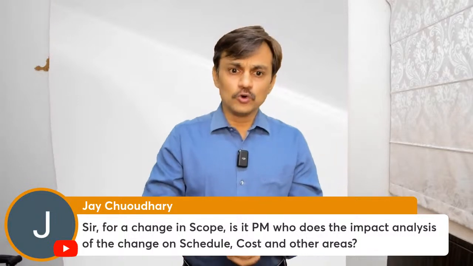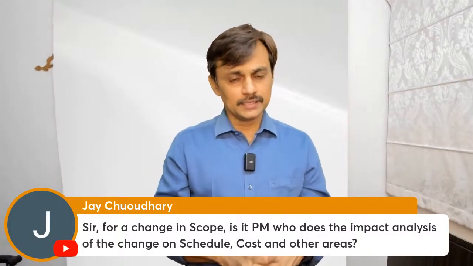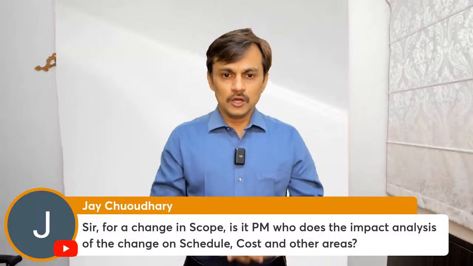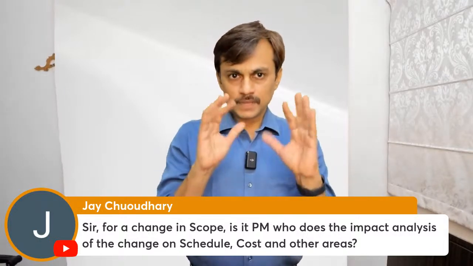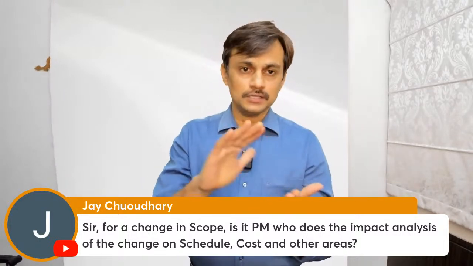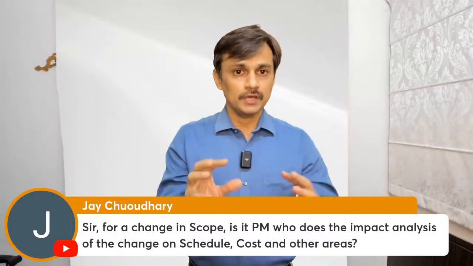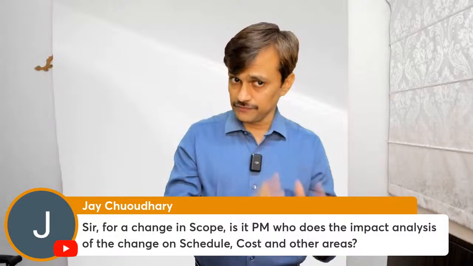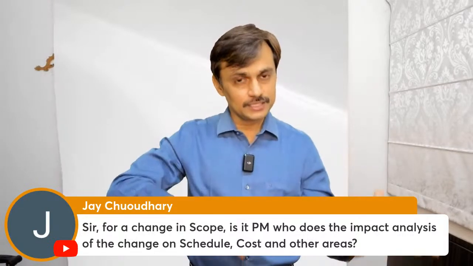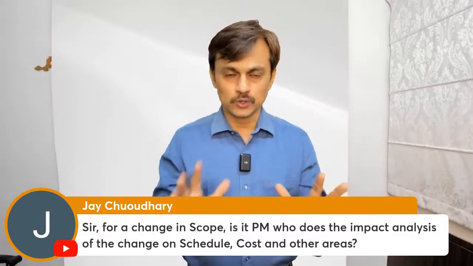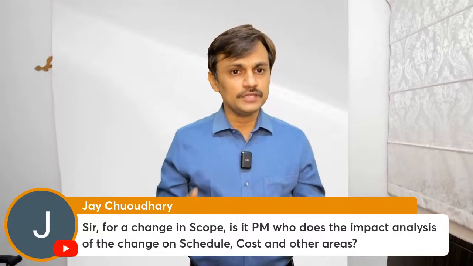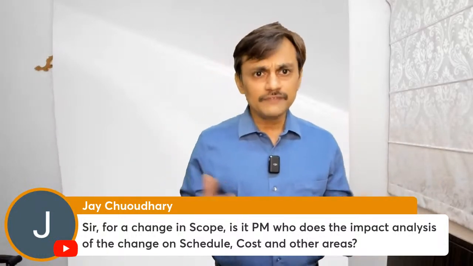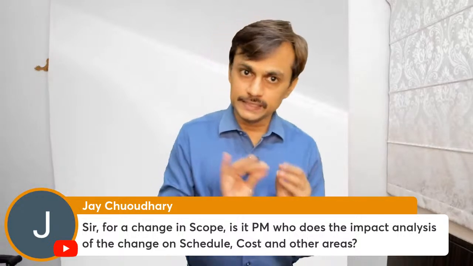For a change in scope, is it the PM who does the impact analysis of the change on schedule, cost, and other areas? Really, it depends upon the overall organization structure. If you are in a matrix organization or a projectized organization, things may be different. You may have a weak matrix or strong matrix, and that all plays a role. But generally, if the question in the PMP exam does not give much detail, then I assume the project manager should be leading the effort.